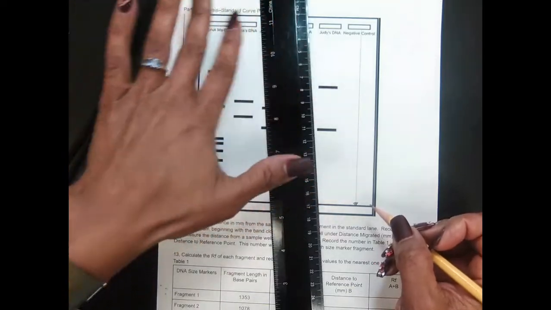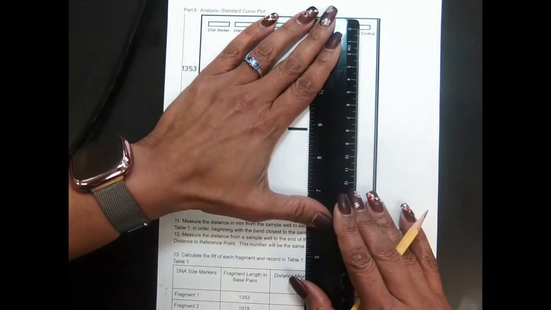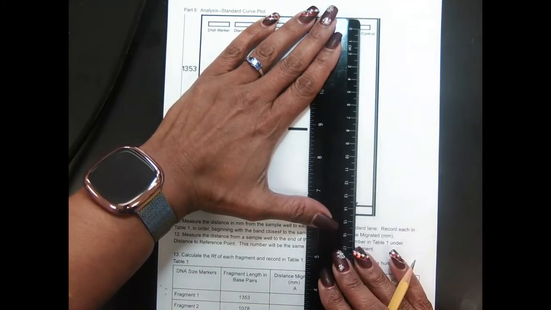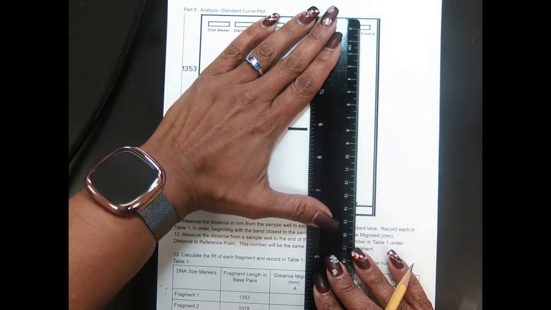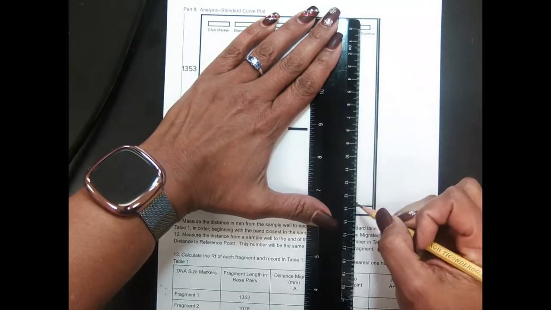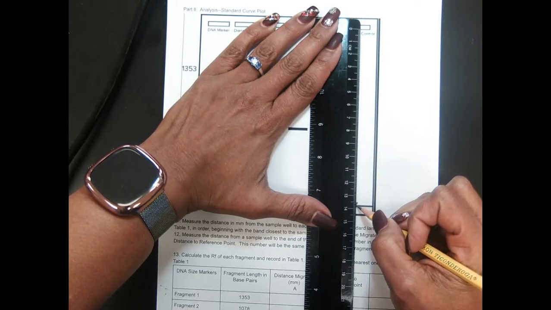You could take it from the base of any of the wells, but remember, consistency is key. So I'm going to set my 0 up there. I want to make certain that my ruler is straight, and I'm going to measure it all the way down. When I took my measurement, it stopped here at 138 millimeters.